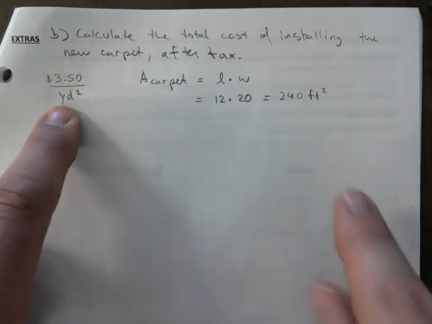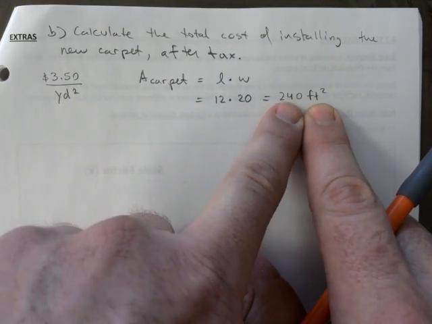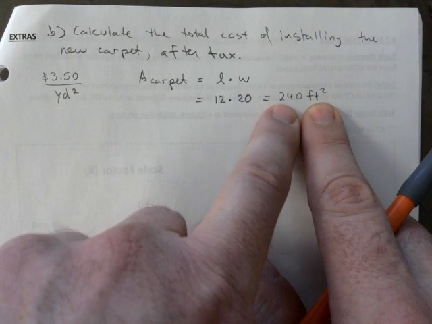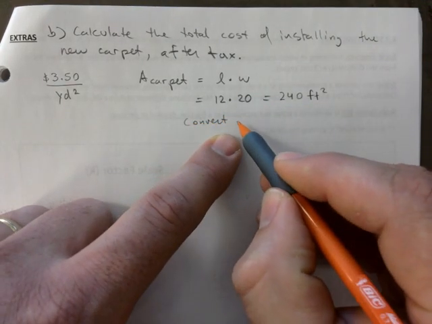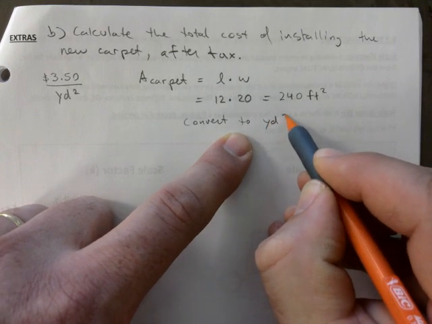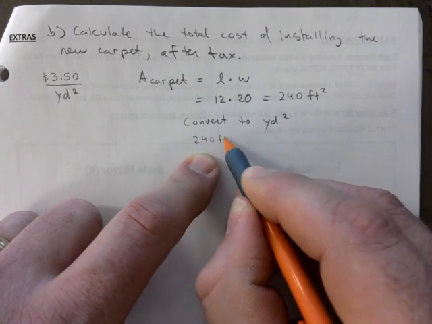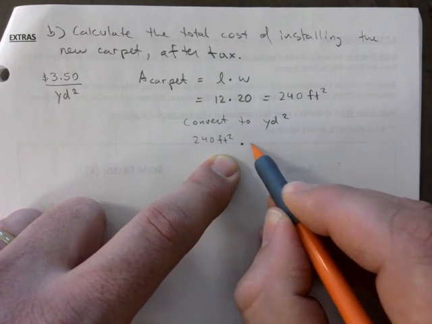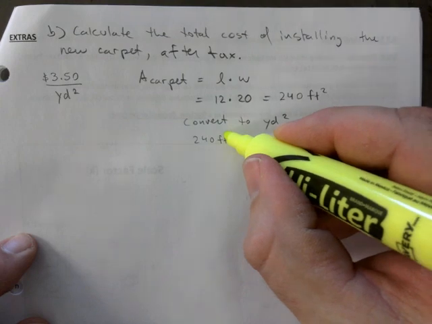But this isn't square yards. So you need to do some kind of converting here. I'm going to convert this to square yards. Okay? So we're going to go convert to square yards. That's what I'm going to do here. So 240 square feet, I'm going to multiply it by a rate. And this is where I kind of gave you a little bit of a hint already how to do this. The problem is the square, right? I'm going to emphasize that.